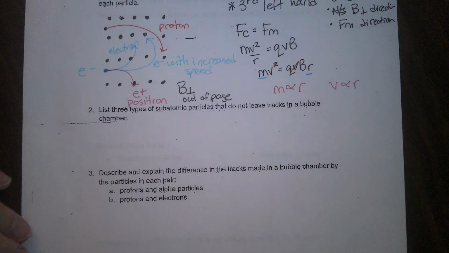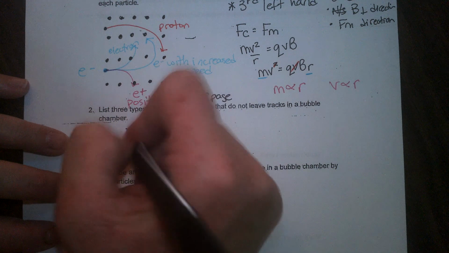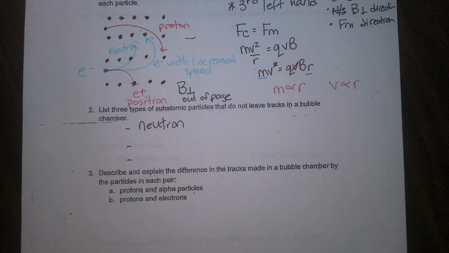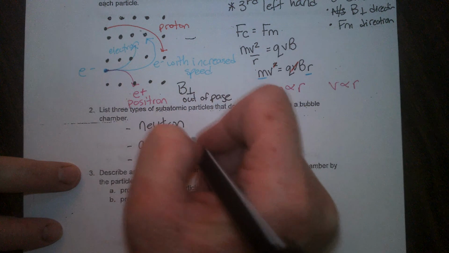Okay, so 3 subatomic particles that aren't going to leave a track. What's the main one that we just saw? Neutron. And then we learned 2 words when we learned beta decay, positive and negative. In beta negative decay, we get a daughter cell, an electron, and an antineutrino.